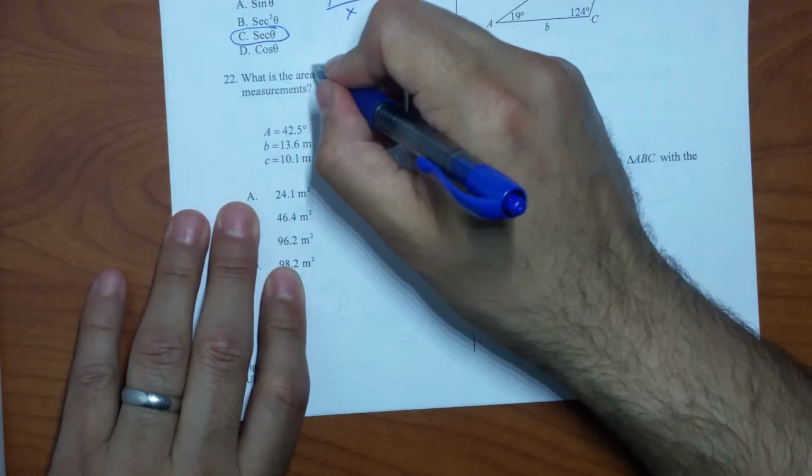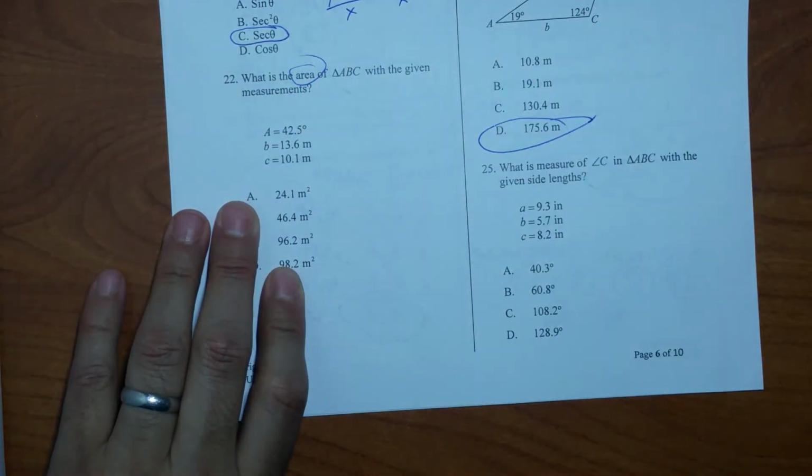Okay, let's take a look at 22. What is the area? Now, there is an area formula on your reference sheet. So please, everyone, take a look at your reference sheet and find the area. I want you to find it on there so you know where it's at. Area of triangle. Which one are we going to use?